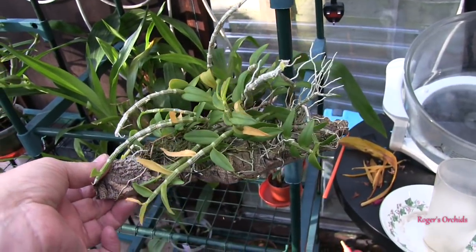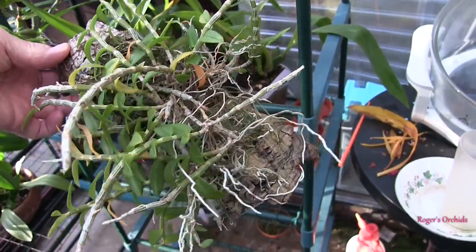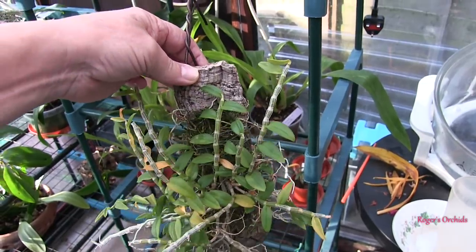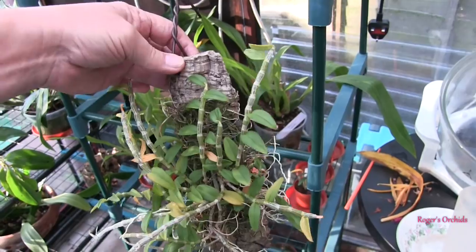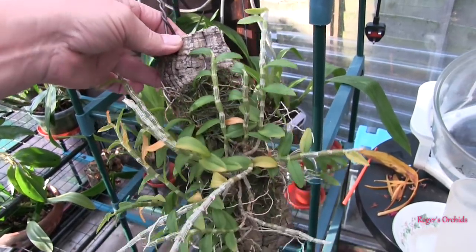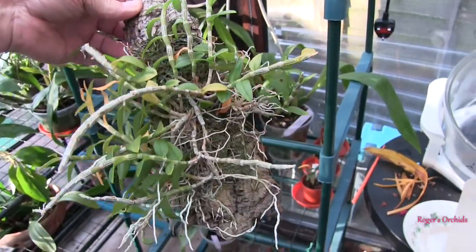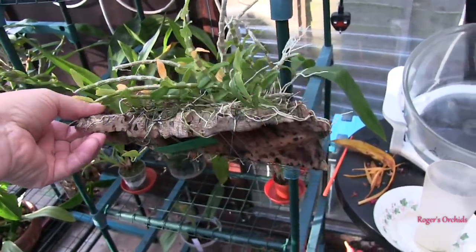So I will just trickle some water over the bare part of the mount, keeping that moss dry. Because if I get the moss wet, it's going to stay wet for quite a while. It's cool in here, it's winter time. You know, you haven't got the massive fans going and all that sort of stuff. So that's going to get a little tiny trickle of water before I put it back. And it will be a very small amount.